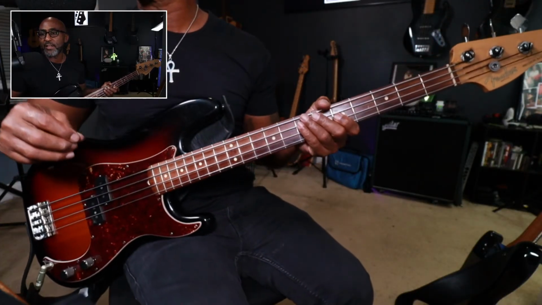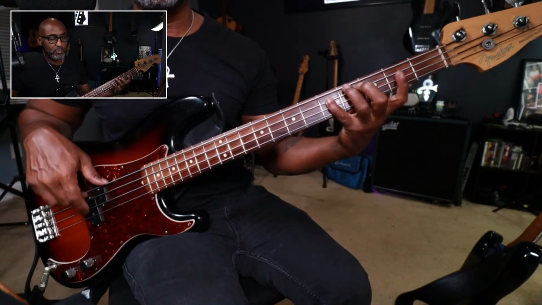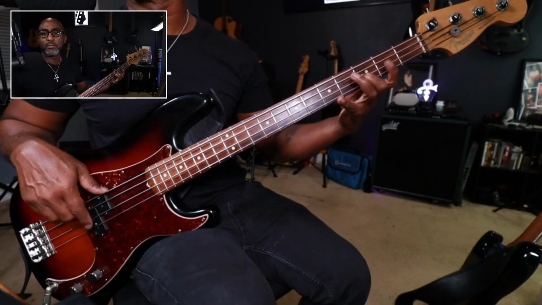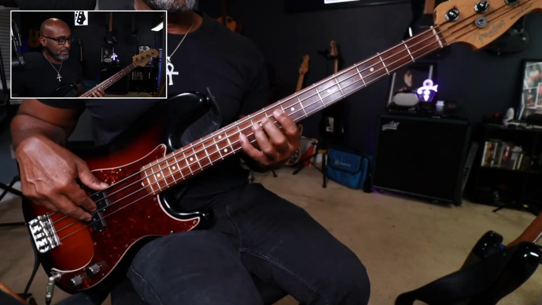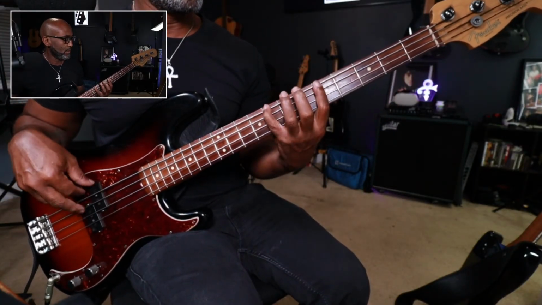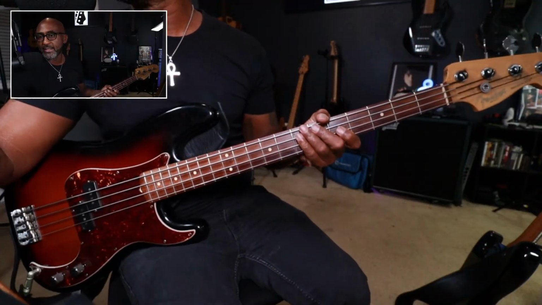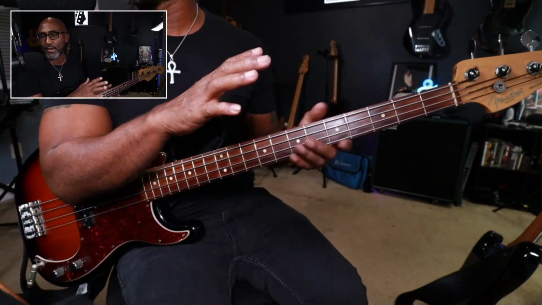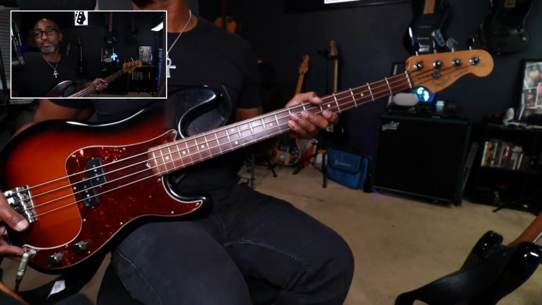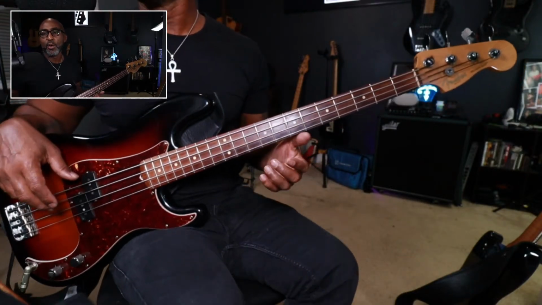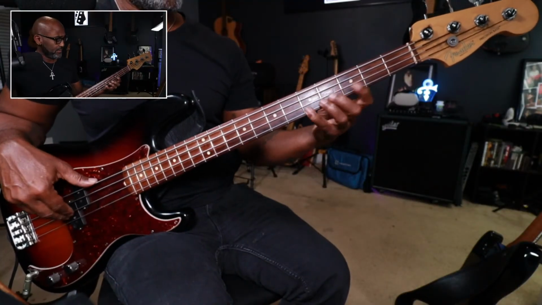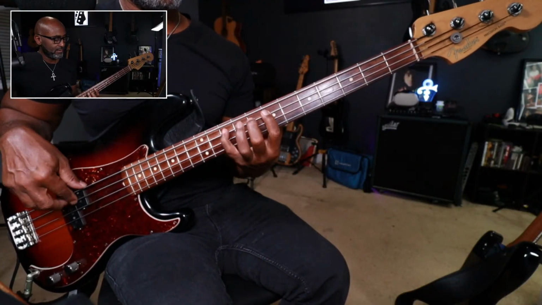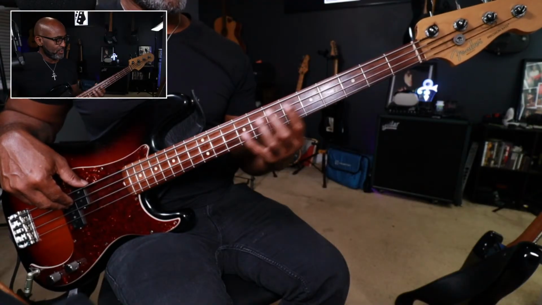So everything that I play, all I did, and I'm not trying to improvise or anything, I'm not trying to play anything fancy. All I'm doing is, I know my C major scale here. I know my C major scale here. So I connect these.